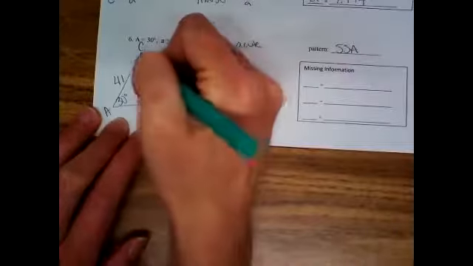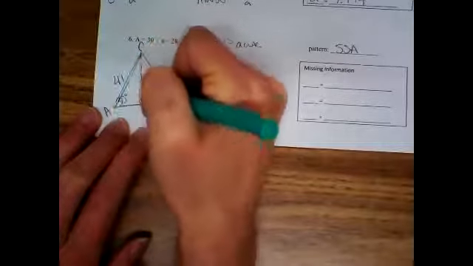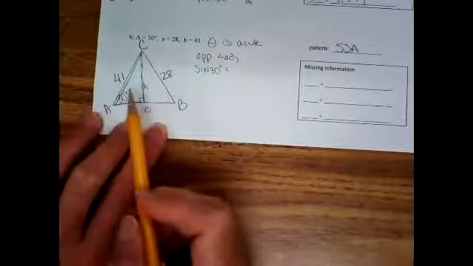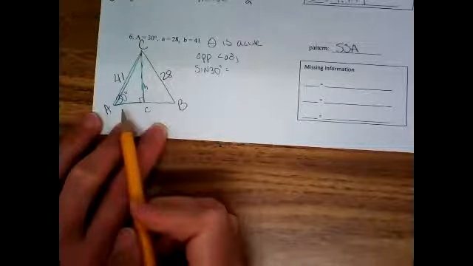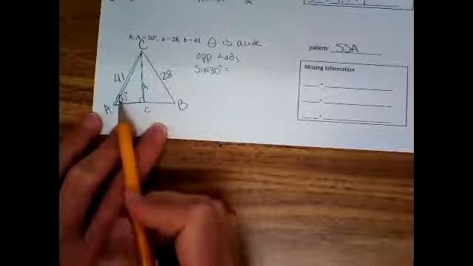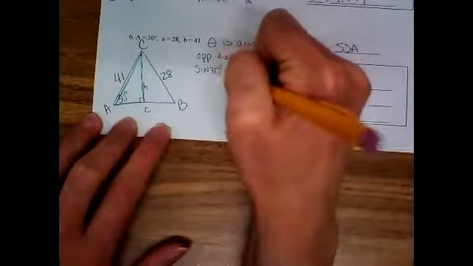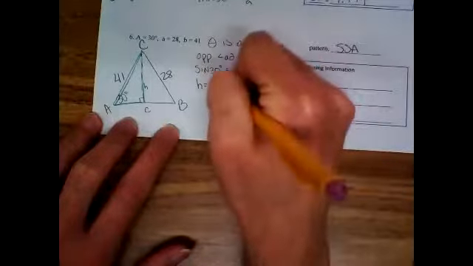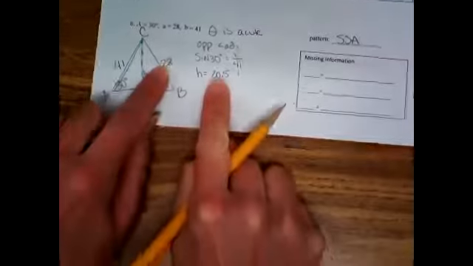We're going to look just at this triangle right here. It'll be sine of 30 equals what over what? Good. H over 41. Go ahead and type that in. We'll find the height. What'd you get for the height? 20.5. Me too.